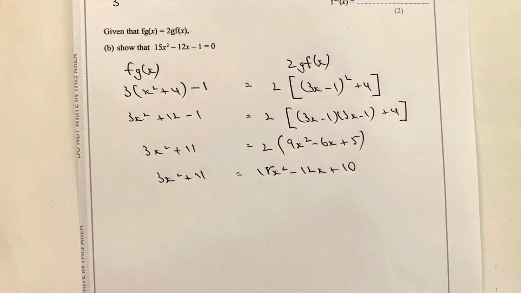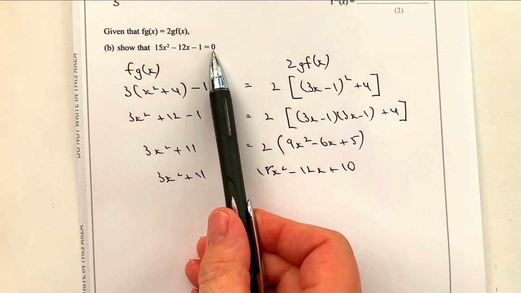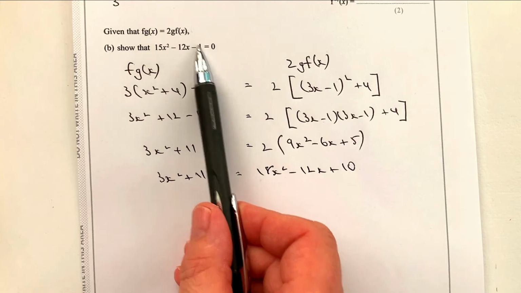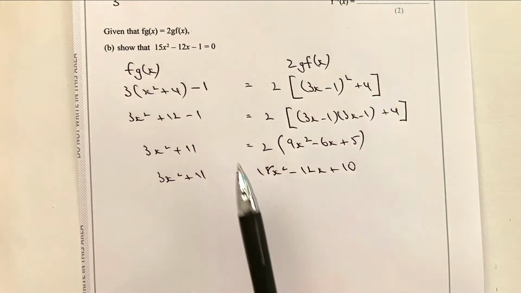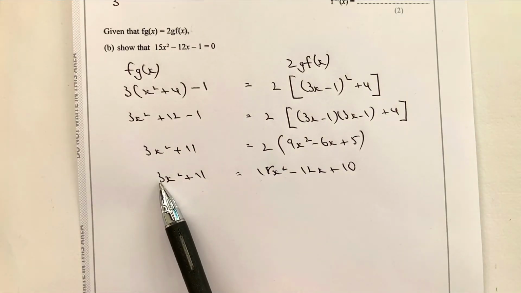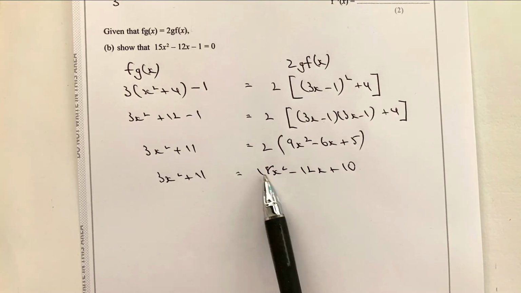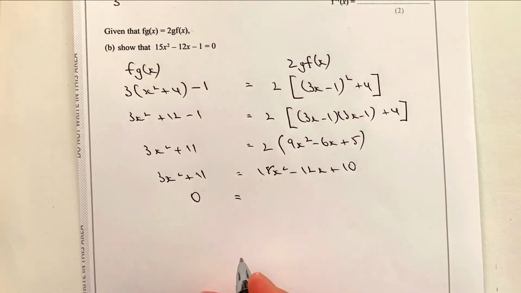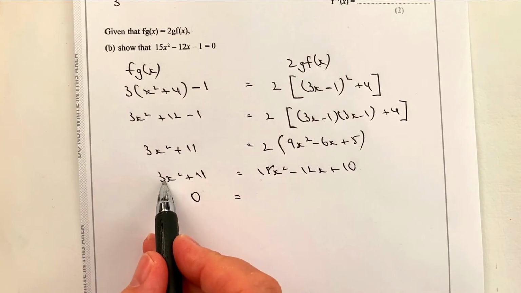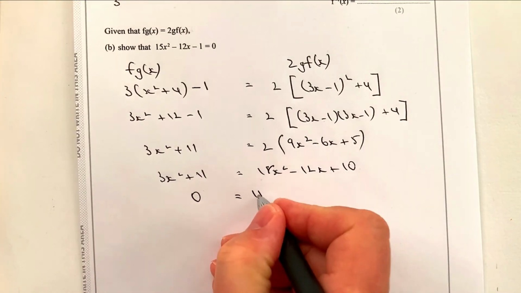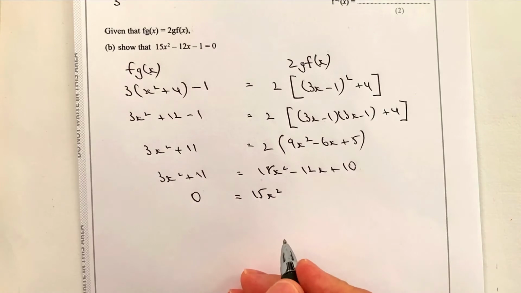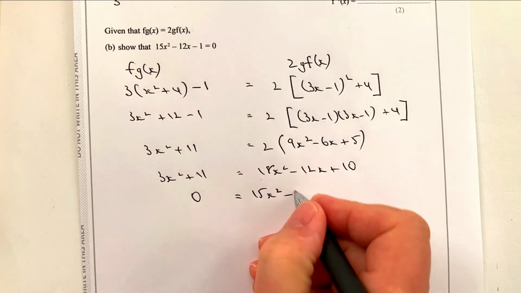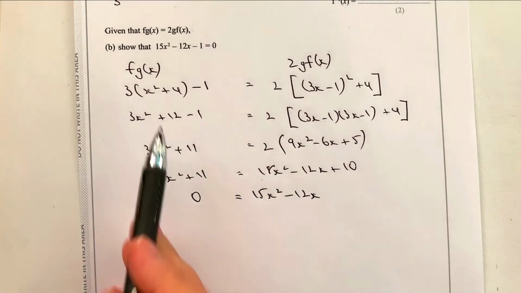Okay, now bearing in mind I need to make this equal to 0. They've written it slightly the wrong way around, because I need to minus 3x squared from both sides. So actually my 0 is going to be on the left-hand side. So if I minus 3x squared from both sides, that becomes 15x squared. I've got minus 12x, and that's fine because it's as it is.